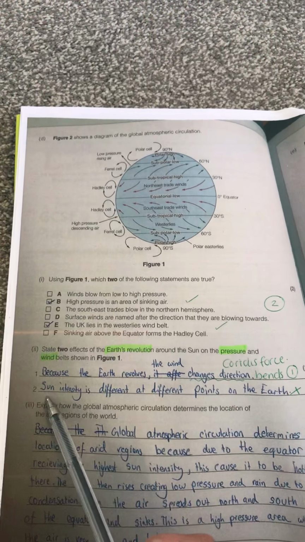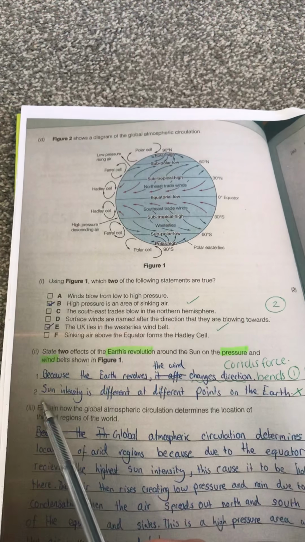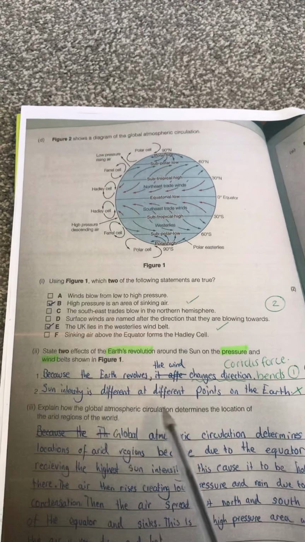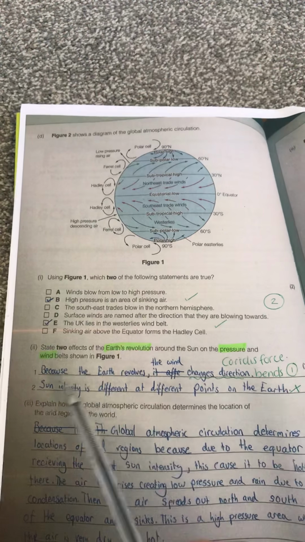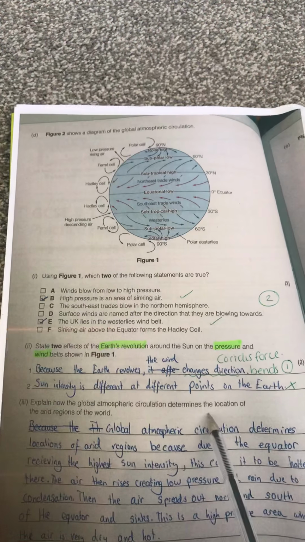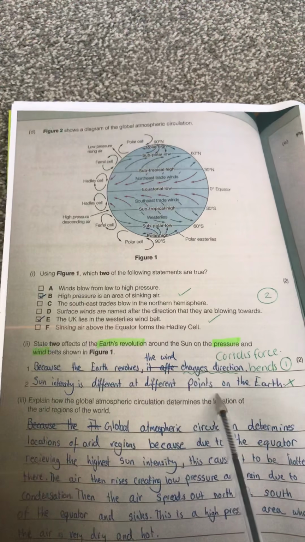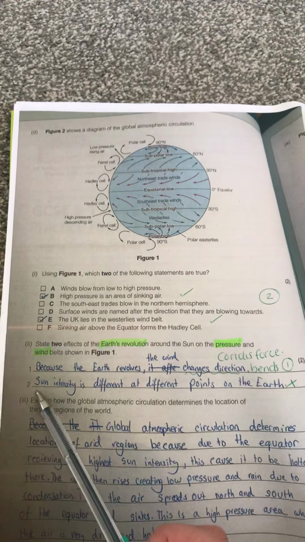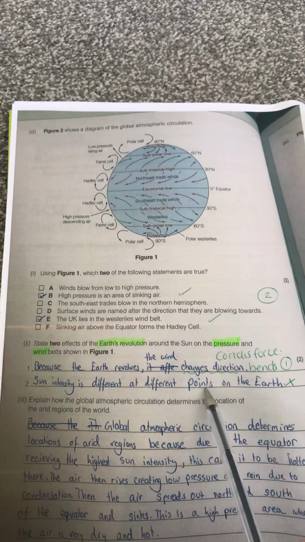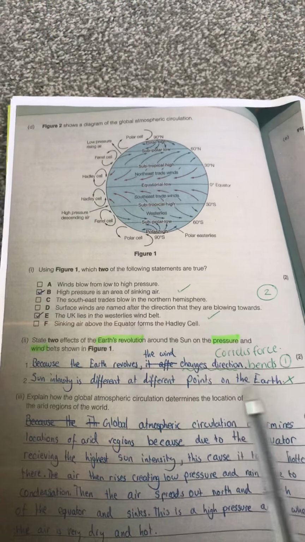The second answer, the best answer, would be that those winds move from high to low pressure. Okay, so the winds move from high to low pressure would be a better answer for that second one. So the wind blows from high to low pressure would be a better answer there.